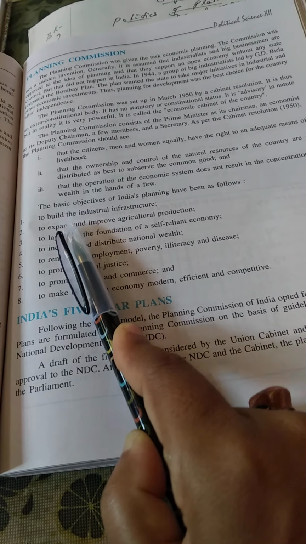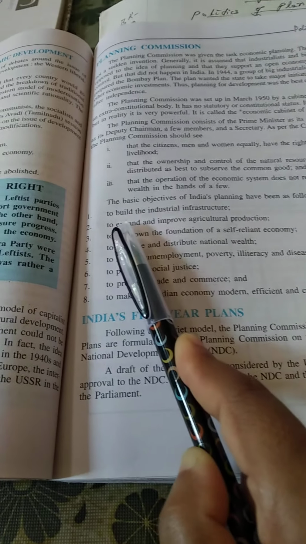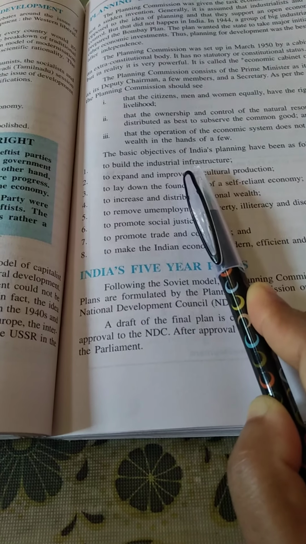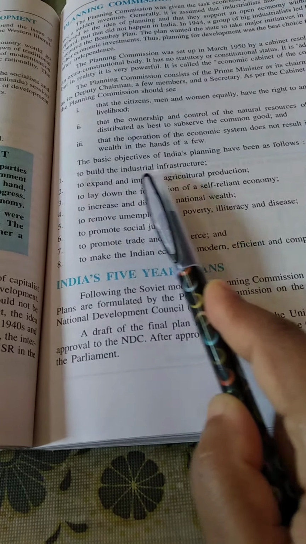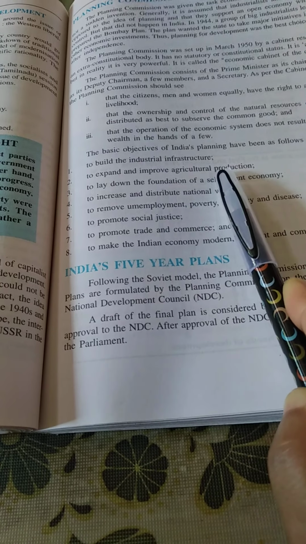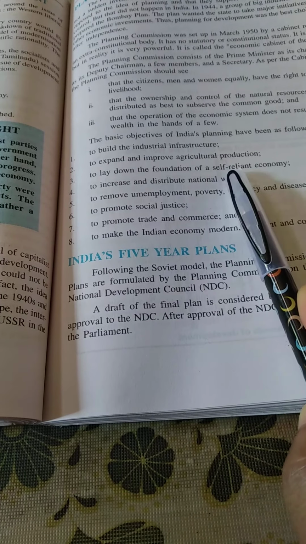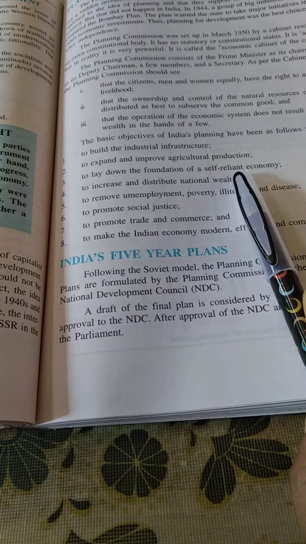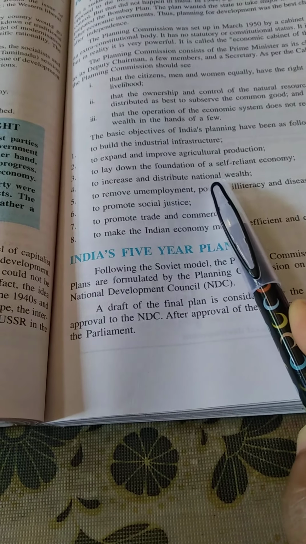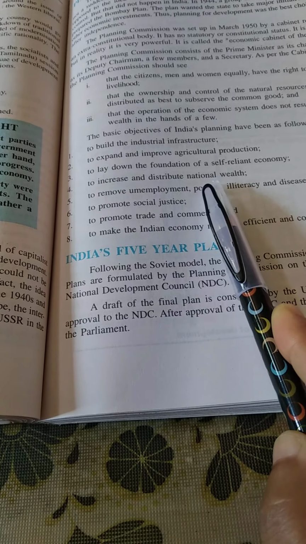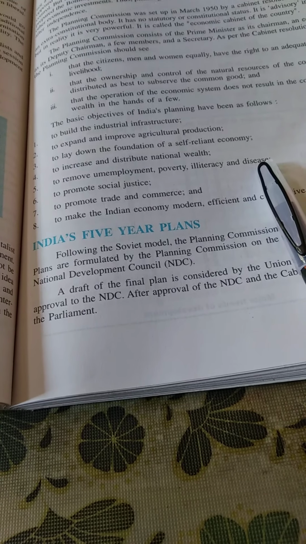And the basic objectives that were taken up in the planning at that time, because the Planning Commission has done many plans from time to time, but at the initial time they took up these things: to build the industrial infrastructure, to build up industry, because India did not have industry at that time. Only one or two industries had been set up by British companies. So industrial setup has to be done; to expand and improve agricultural production, because India is an agricultural country; to lay down the foundation of a self-reliant economy. Self-reliant means that India should have a self-sufficient economy in every sphere; to increase and distribute national wealth, whatever schemes come from the government, that has to be distributed equally; to remove unemployment, poverty, illiteracy and diseases.